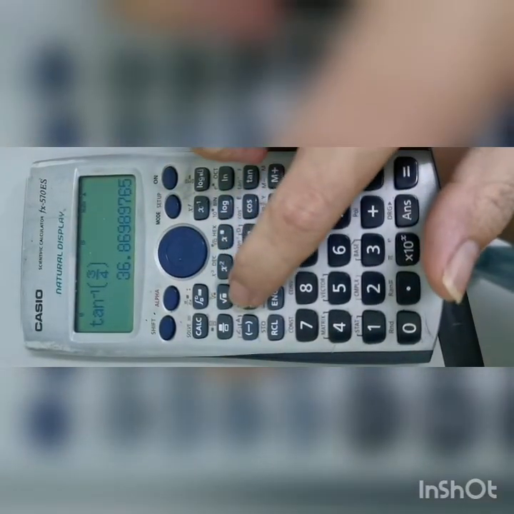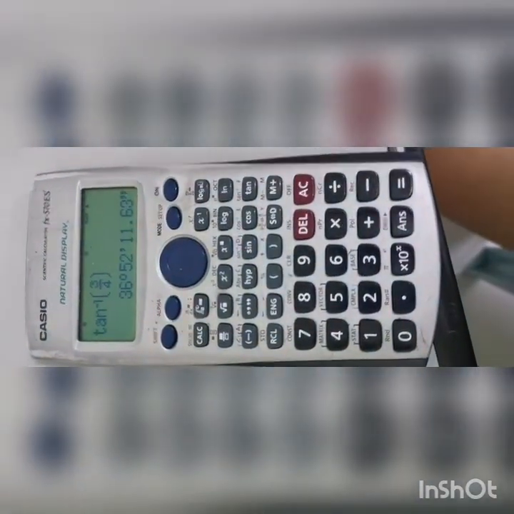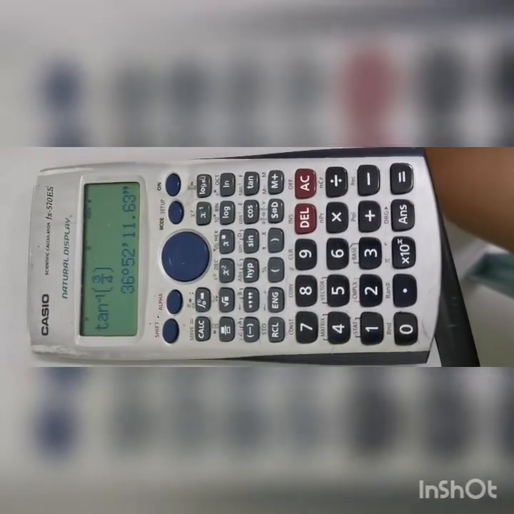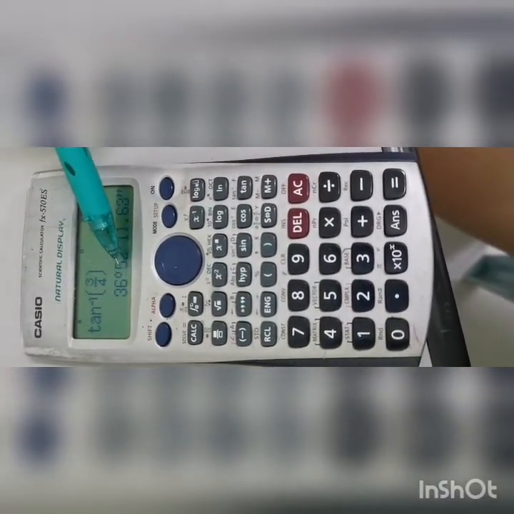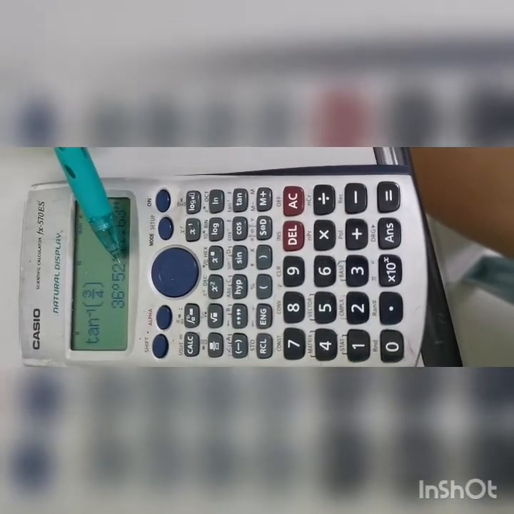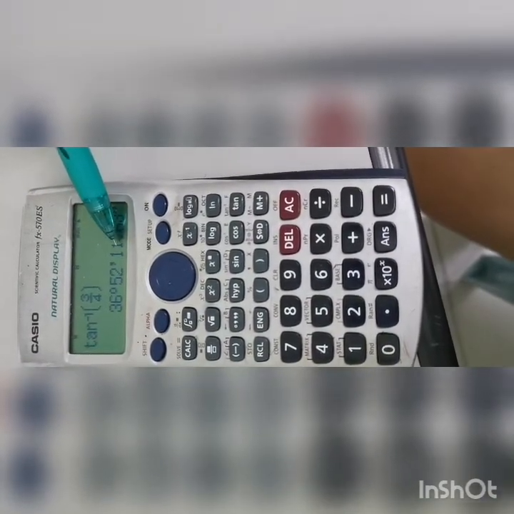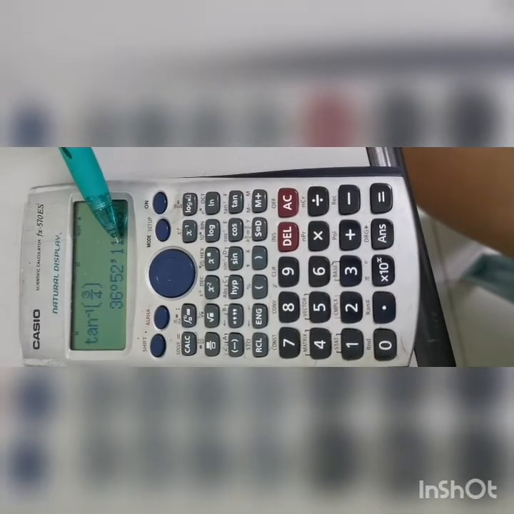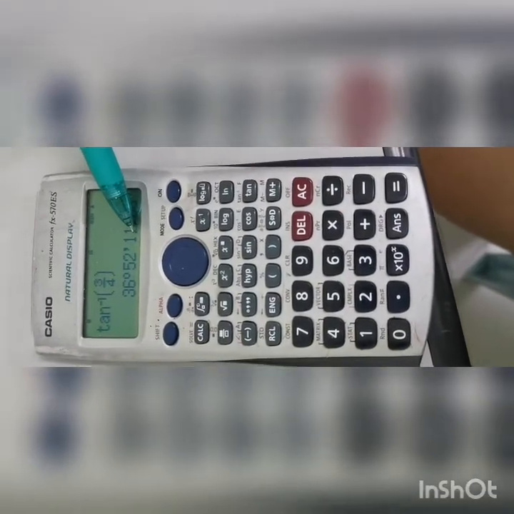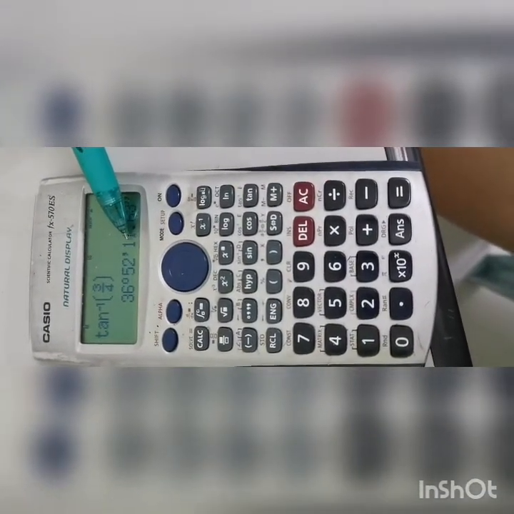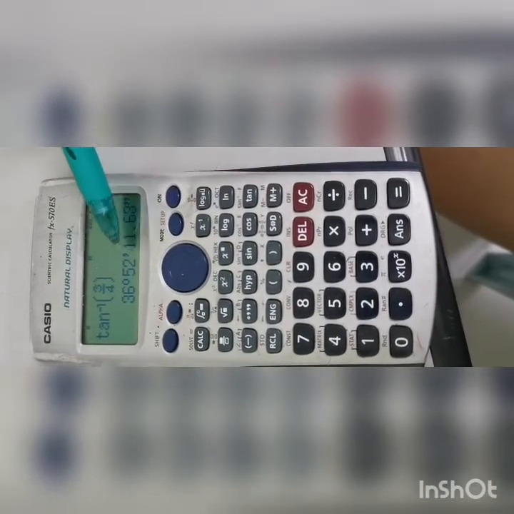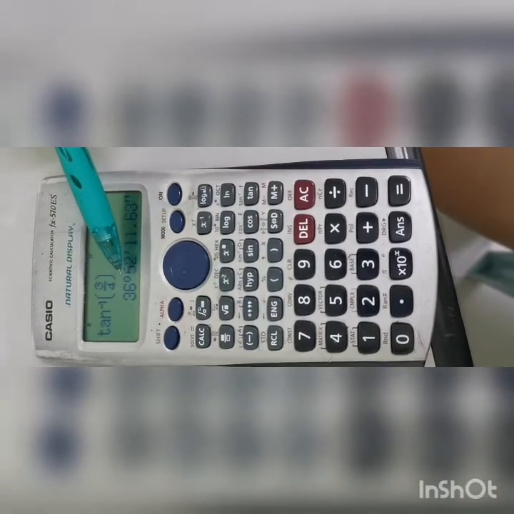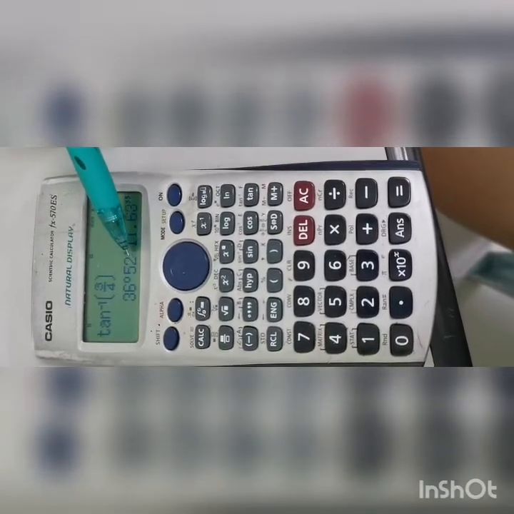Normally we use this minute. Okay, how to recognize this minute? Right, it's 36 degree 52 minutes. If this number is more than 30 or exactly 30, you need to round off, so it becomes 53. But this one is only 11, so the final answer will be 36 degree and 52 minutes.